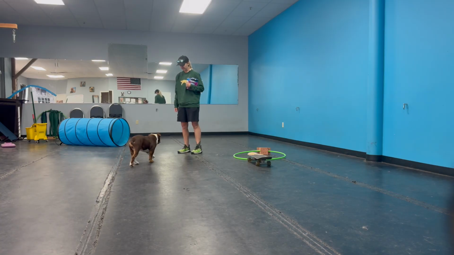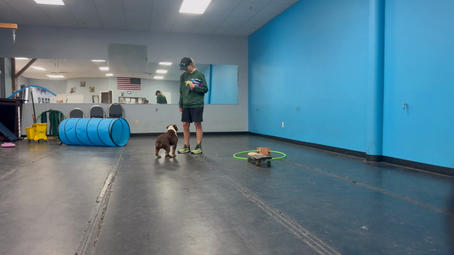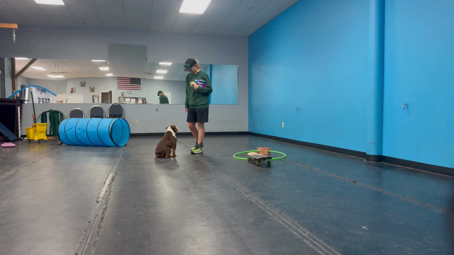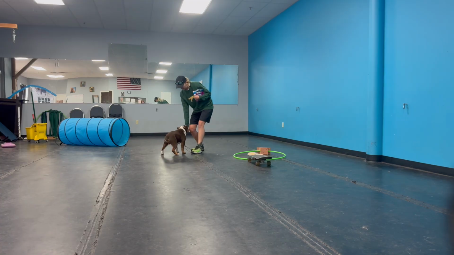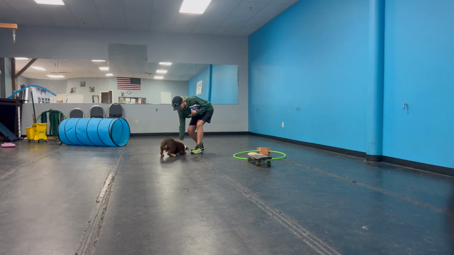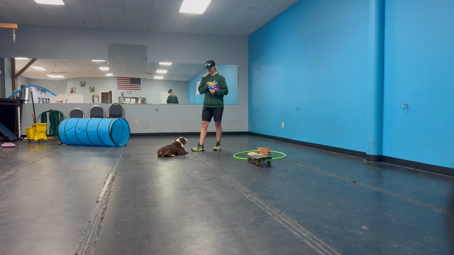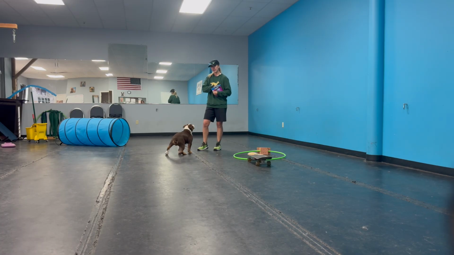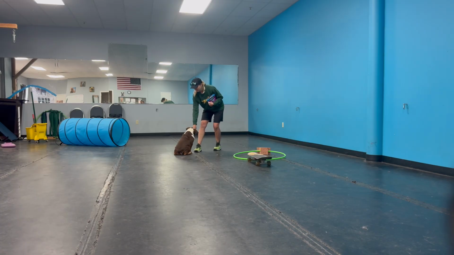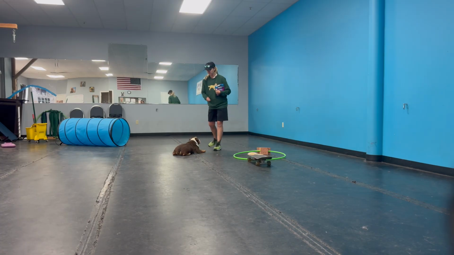So we're going to say down, down, and you can repeat the command as you do it. That's fine. Good. Good. So my rate of reinforcement is still pretty high, but it's starting to be a little bit less. So right here I'm going to say and I'm going to get him back into that position, but I'm not going to feed him. Good.